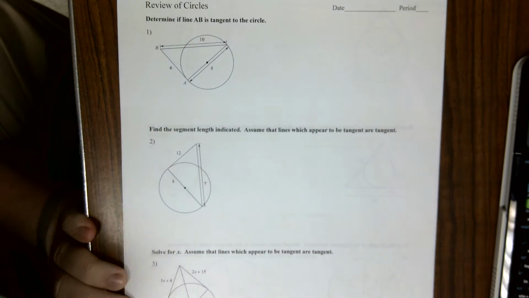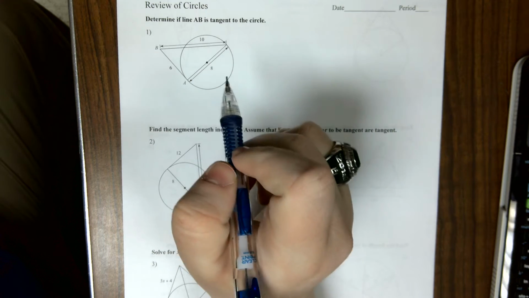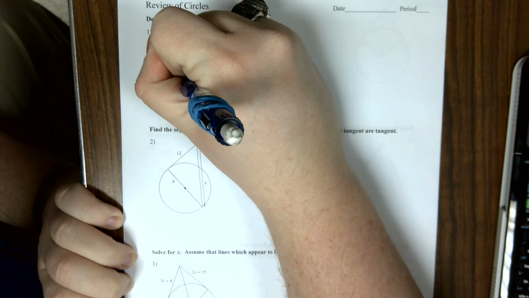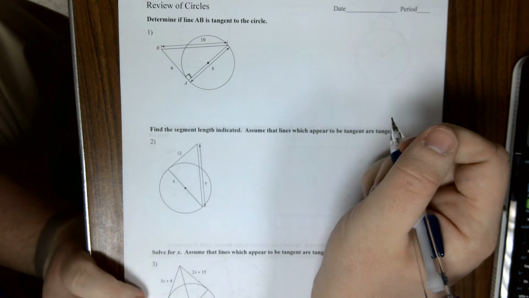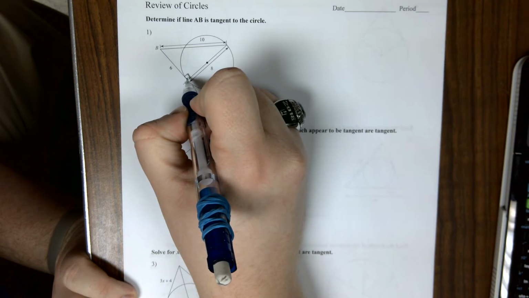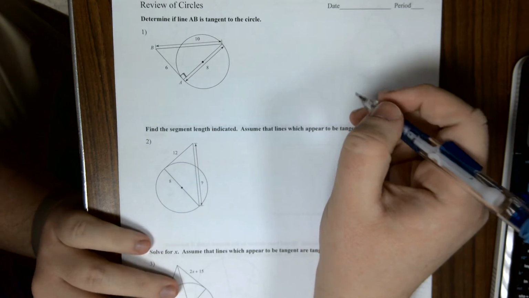first thing we talked about was tangent lines. So we need to determine if this line AB is tangent to the circle. If it's going to be tangent, where it meets the circle, it's supposed to be a right angle right there. We don't know for sure, but if this is a right angle, that makes this a right triangle, and we can use Pythagorean theorem to see if we can get it.